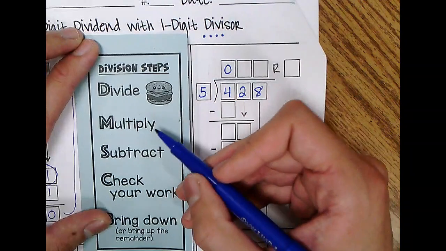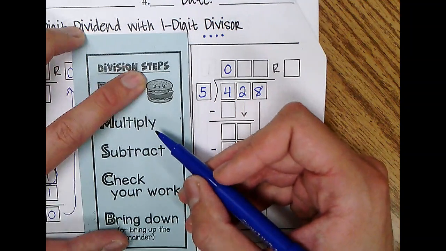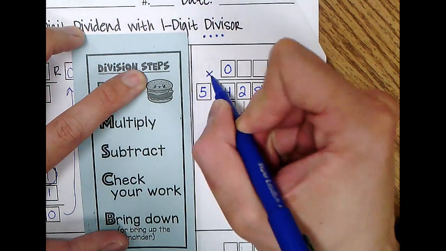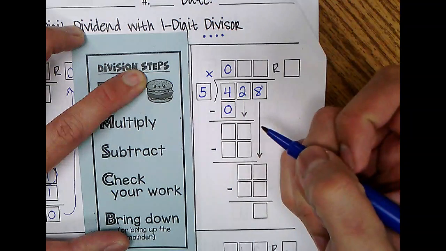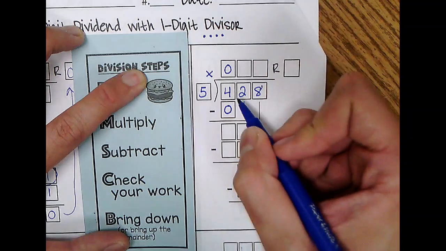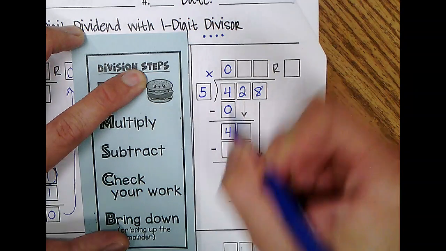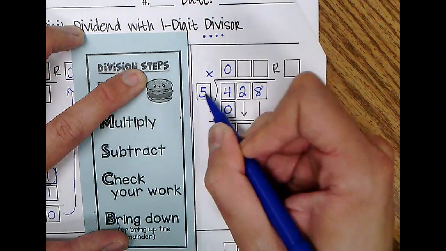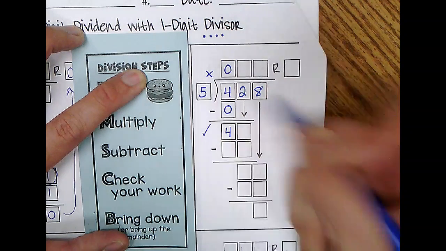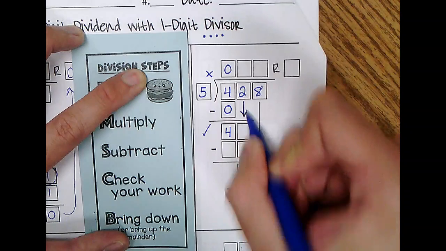Now we're going to multiply to see how many did we actually use. Well, 5 times 0 is 0. We didn't use any because we weren't able to make any groups, right? So when we subtract, we should still end up with the 4 that we started with. So is 4 smaller than 5? Yes, it is.